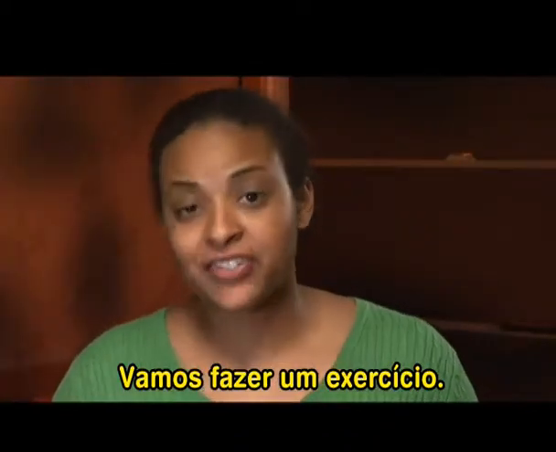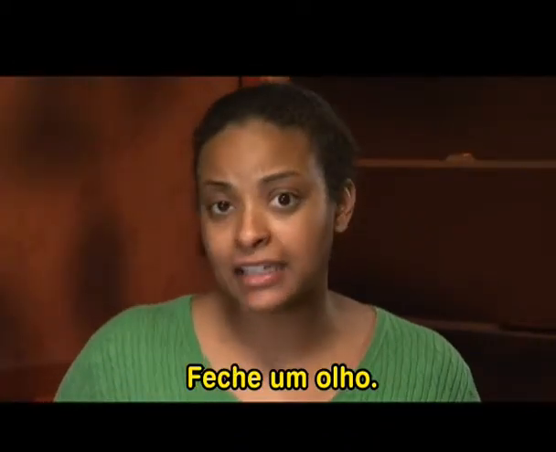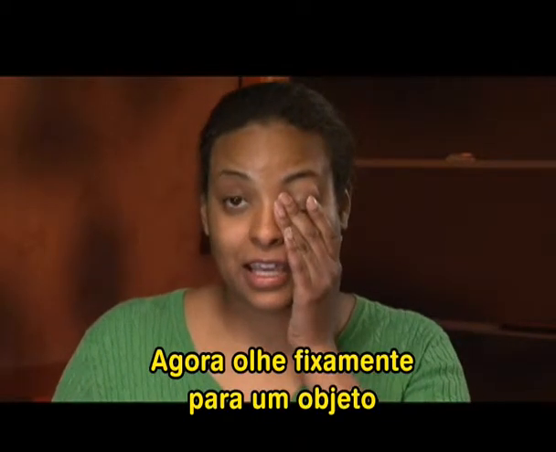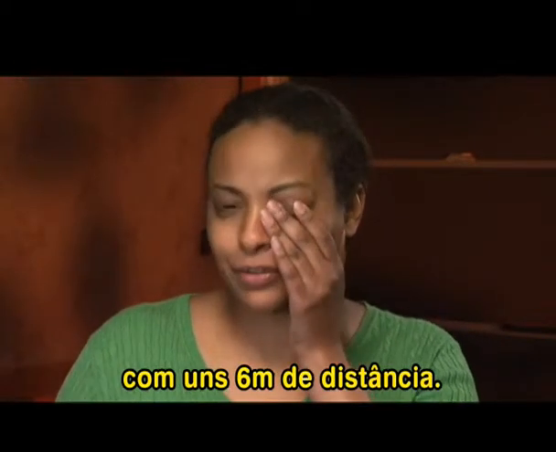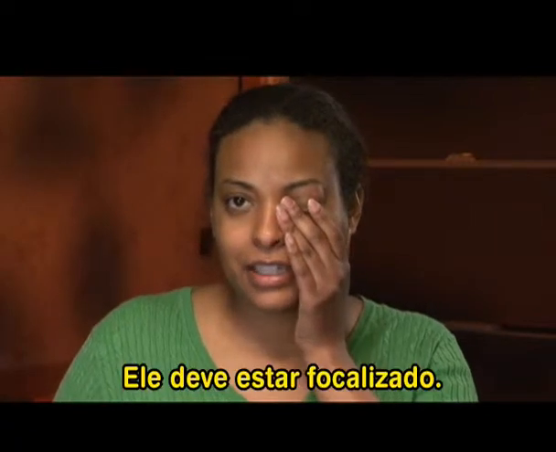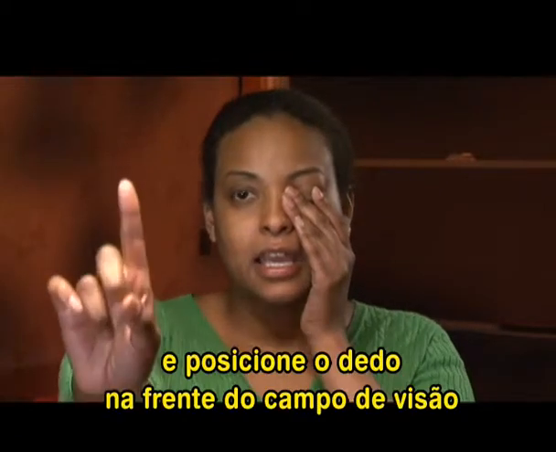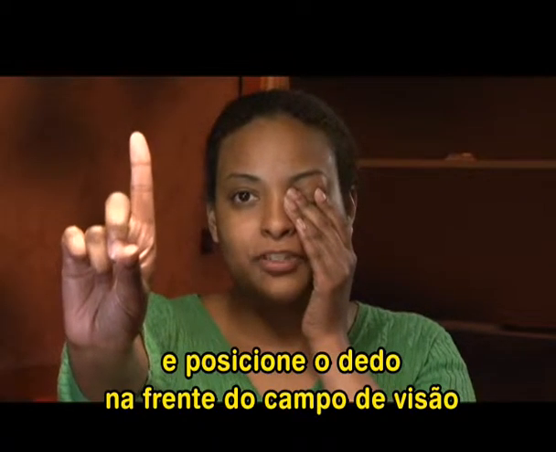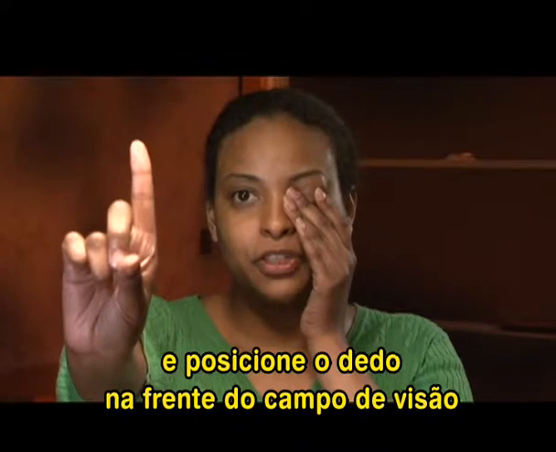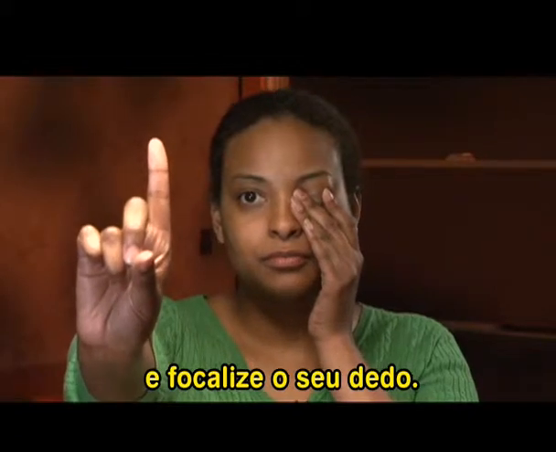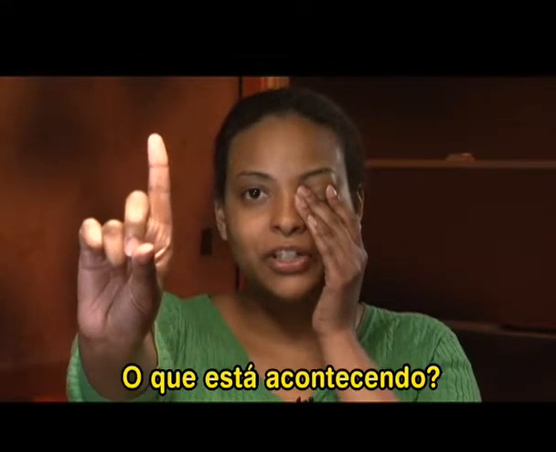Let's try this exercise. Close one eye and now stare at an object about 20 feet away. Now it should be in focus. Now take your hand and place your finger right in front of your field of view and focus on your finger. What's going on here?